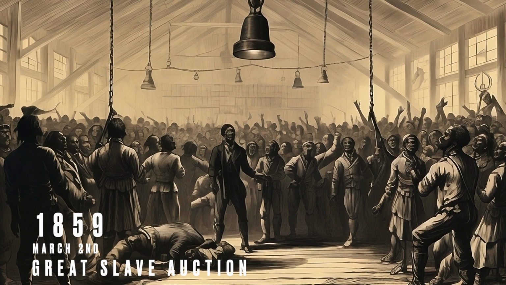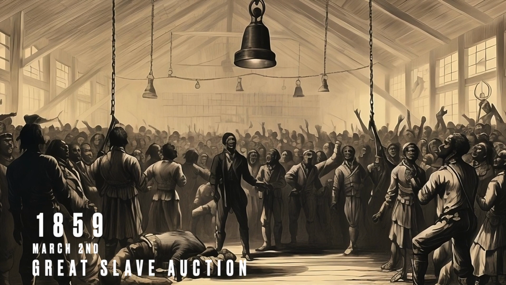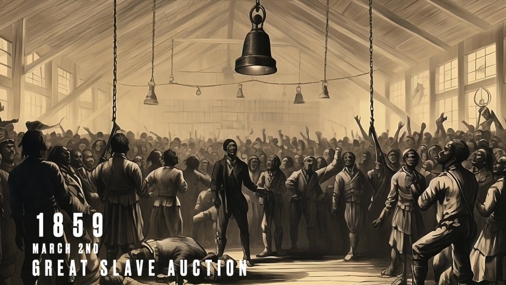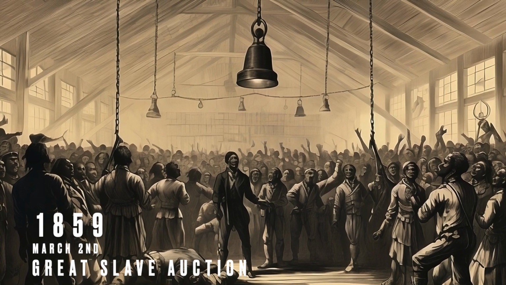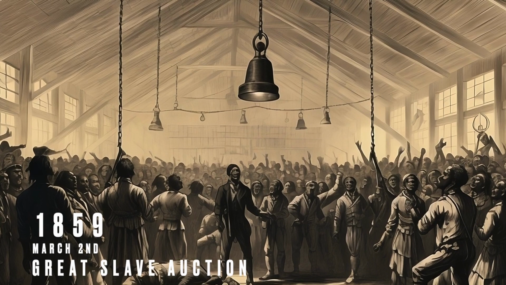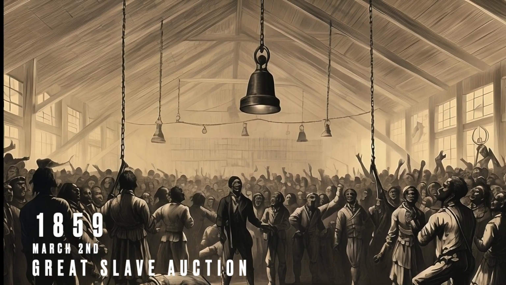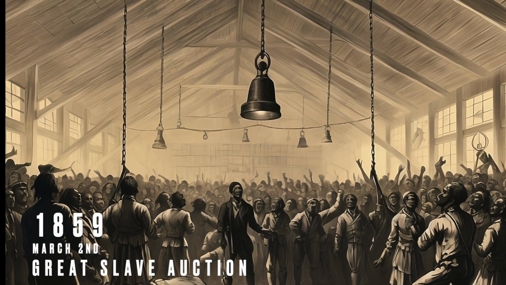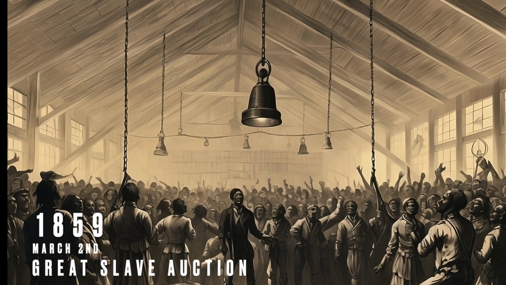1859, Great Slave Auction in the United States. Considered the largest slave auction in U.S. history, this two-day event showcased the inhumane and brutal practice of slavery in the antebellum South. Enslaved individuals were sold in large numbers, highlighting the dehumanizing nature of slavery and the commodification of human lives. The auction reinforced the cruel realities faced by those enslaved and fueled the abolitionist movement's fervor in the United States.